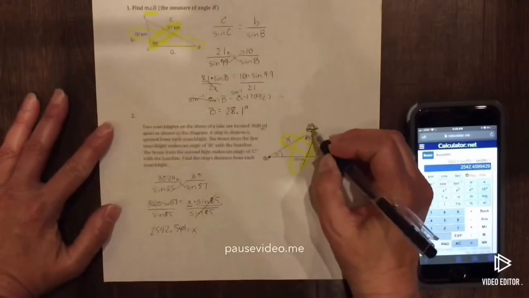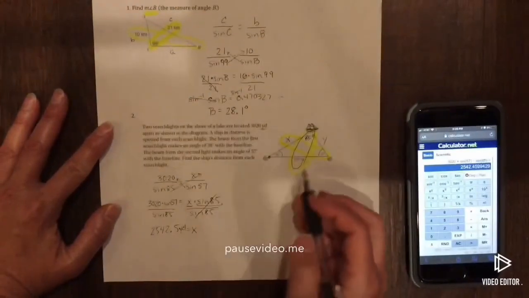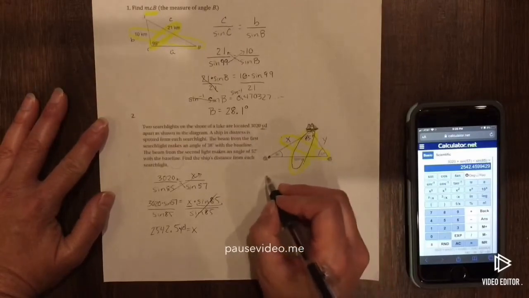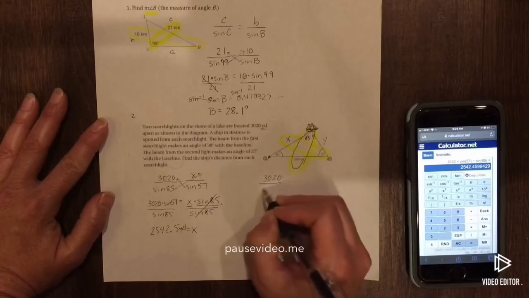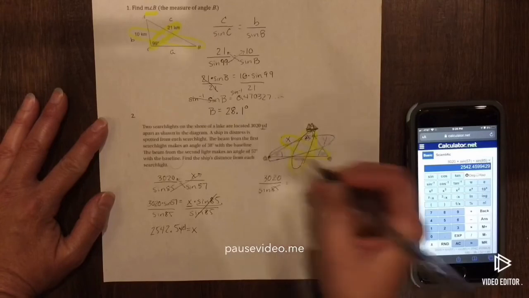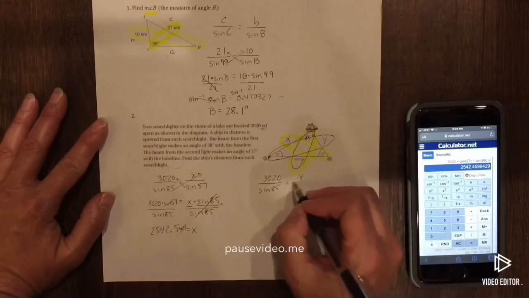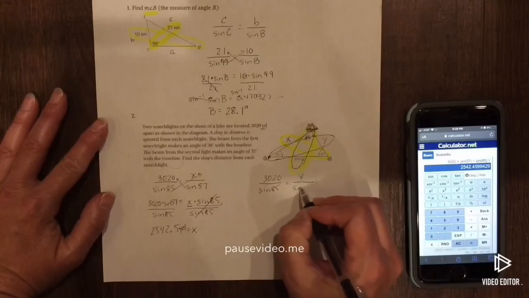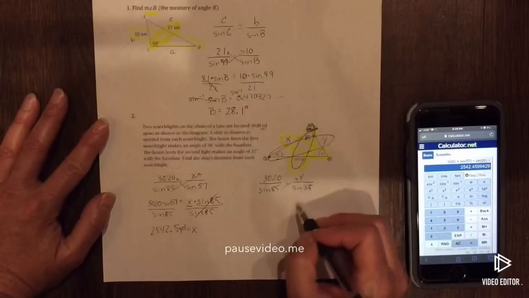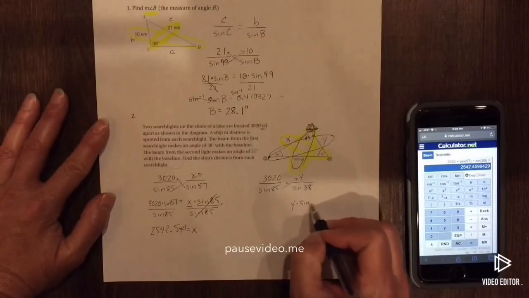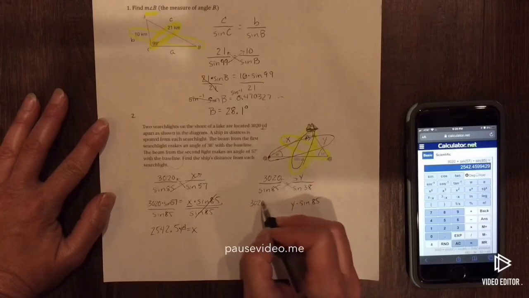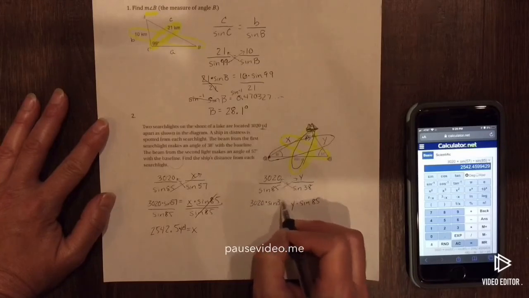So we're going to use this same matching pair that I started with. Could I fill in this number and use that as my matching pair? Sure, if you want to. I'm just going to stick with what we started with. 3020 over sine 85 equals, now I want to solve for y, so I'm going to use this one. It's always the side on top over the sine of the angle on bottom. Okay, now we cross multiply, go this direction. That's y times sine 85. Go the other direction, and that's 3020 times sine 38.